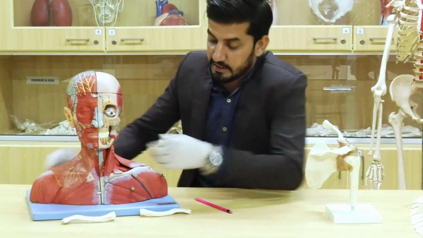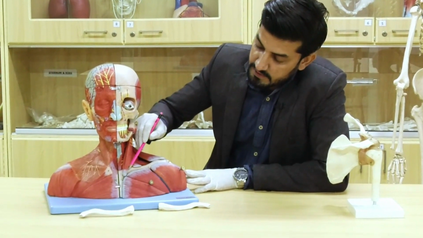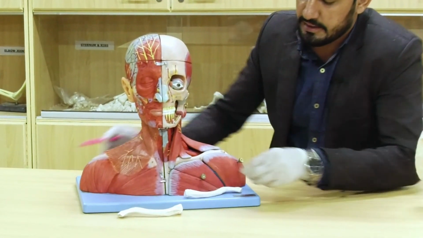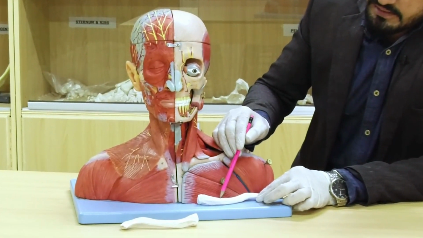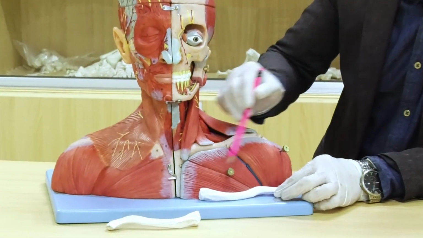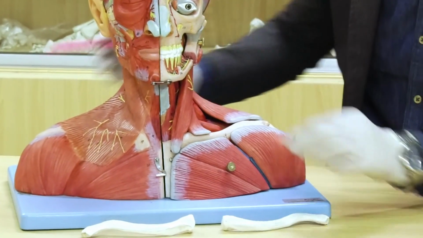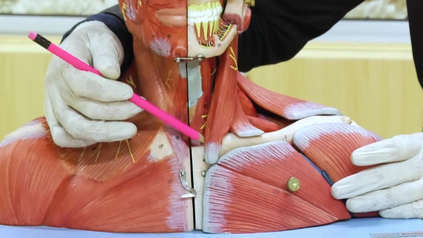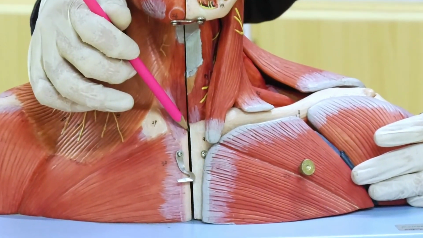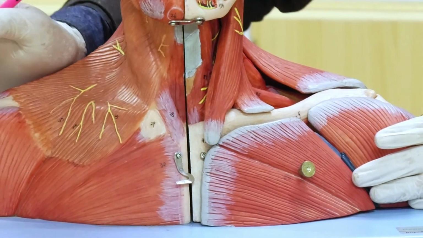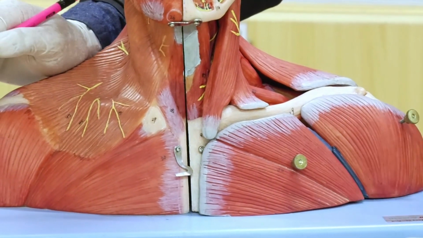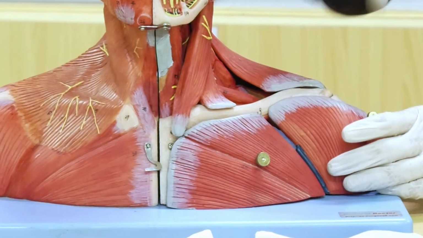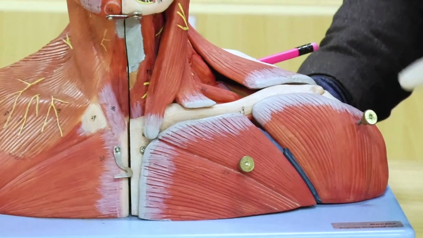This part is the medial aspect of the clavicle, and this is your lateral aspect. As I have already demonstrated, this one is the medial, the sternal end, and this is the lateral or acromial end. This is the sternoclavicular joint. Here is the left sternoclavicular, and here is your right sternoclavicular. Here must be the right acromioclavicular, and here you can see the left acromioclavicular. We are focusing on the left one. This is the left clavicle.